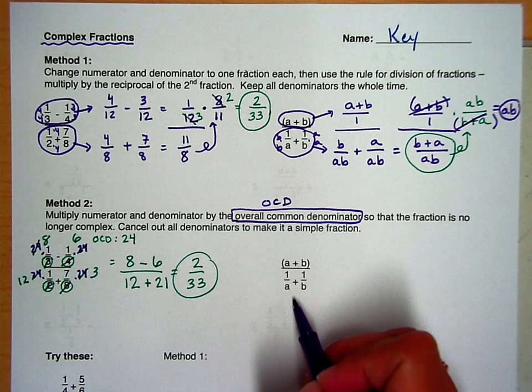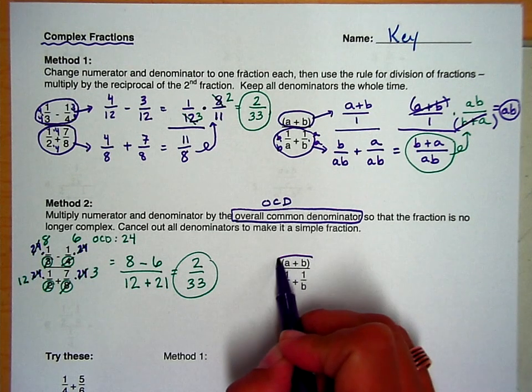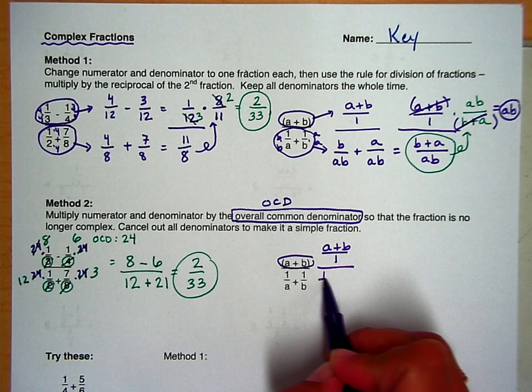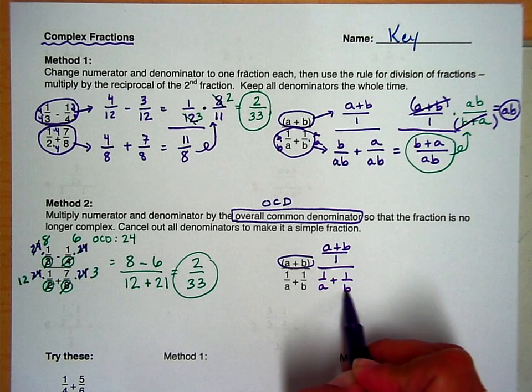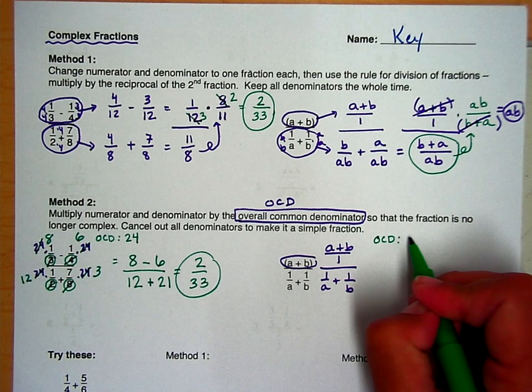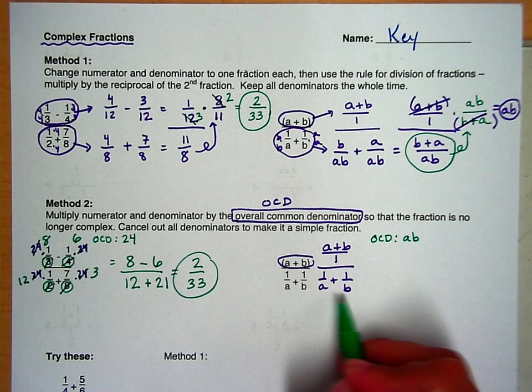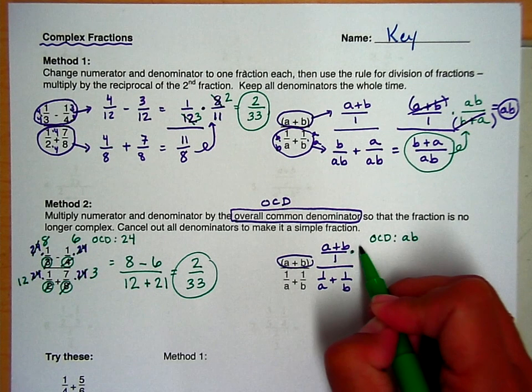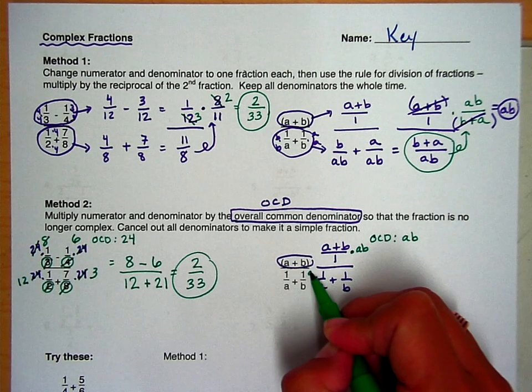So again, what would be the overall common denominator? Remember the denominator here is actually 1, and my denominators here are A and B. So my OCD for this one is just AB, because that would be my common denominator here. So I'm going to literally, again, multiply every term by AB.